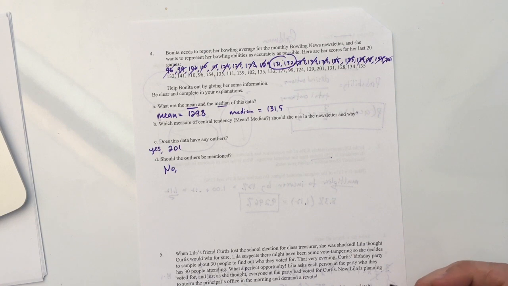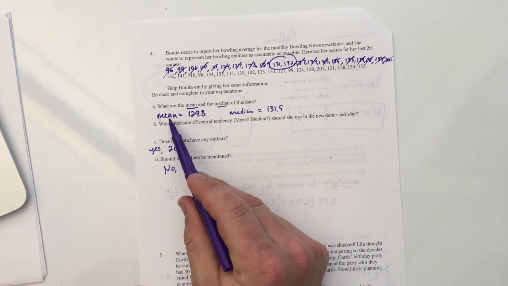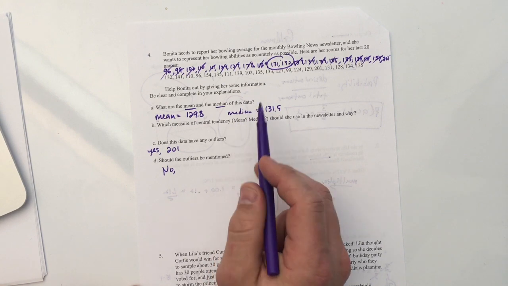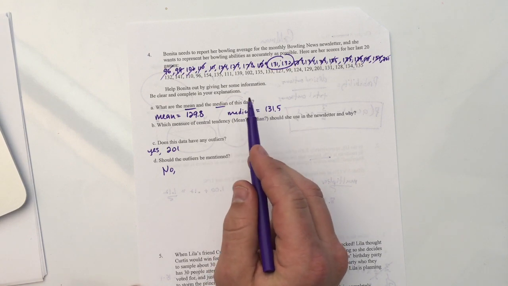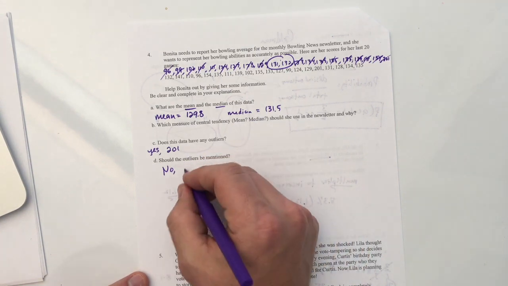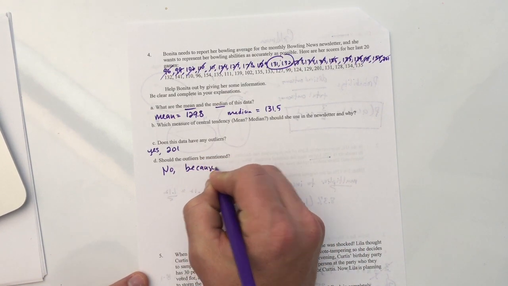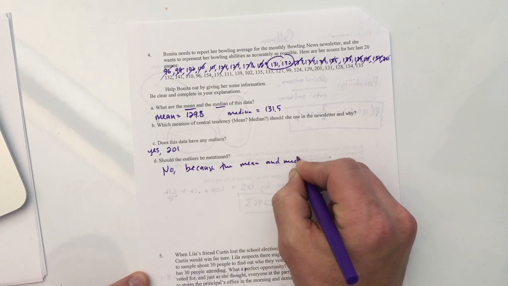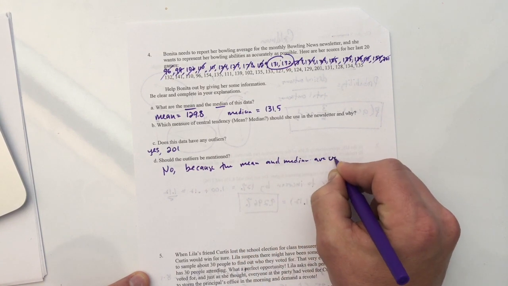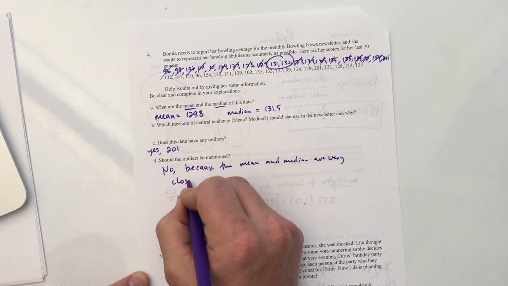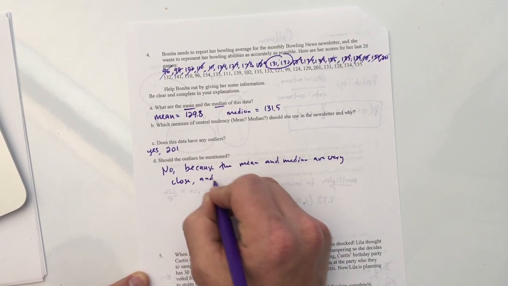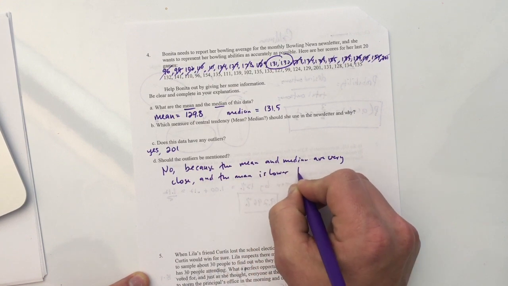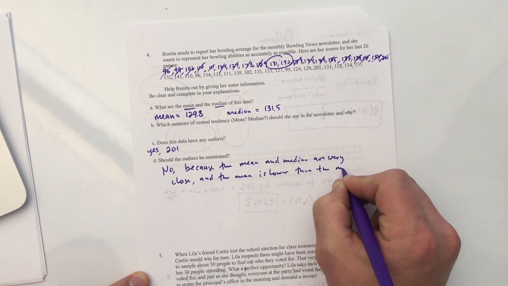So an outlier should be mentioned if the average is really high because of the outlier. Since the average, the mean, is lower than the median, that means that the outlier is not affecting the data very much. So no, because the mean and median are very close, and the mean is lower than the median.